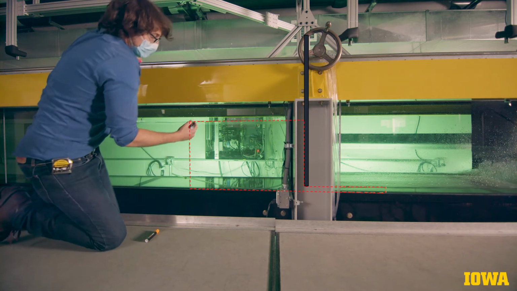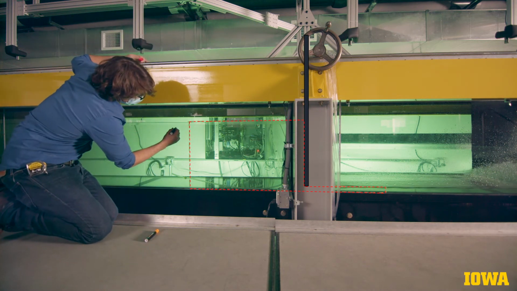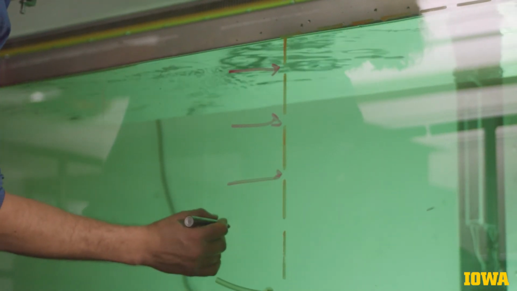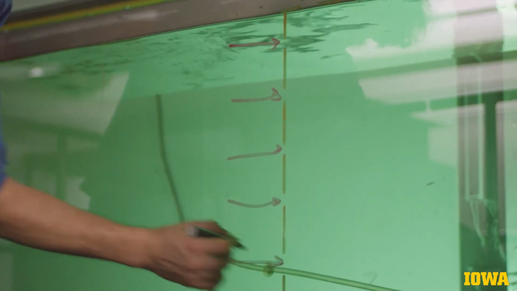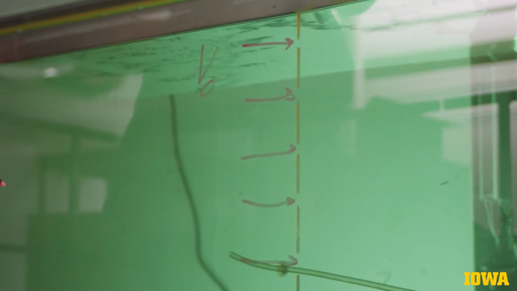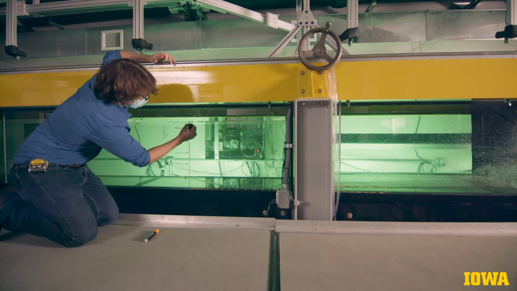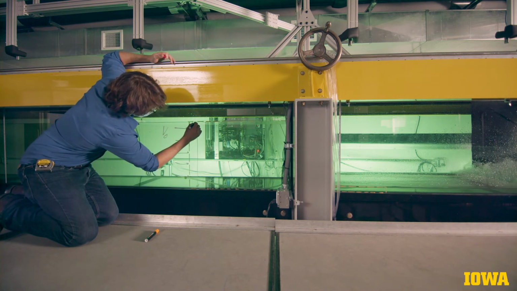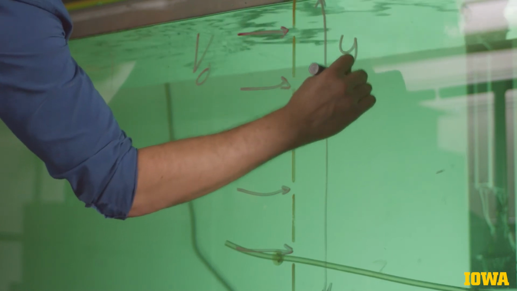earlier. And we recognize that flow is entering the control volume with a relatively low speed, V0, while this control surface has a height of Y0.